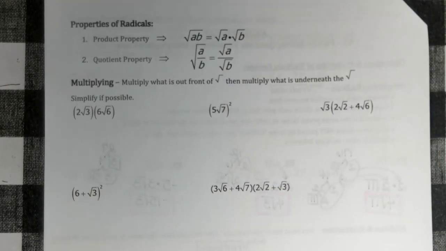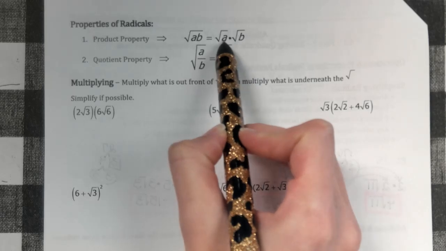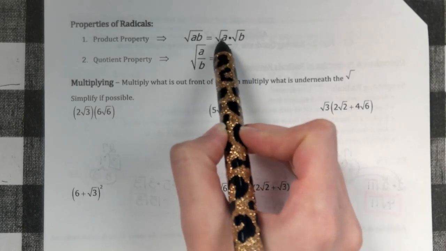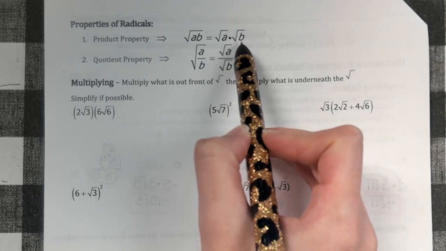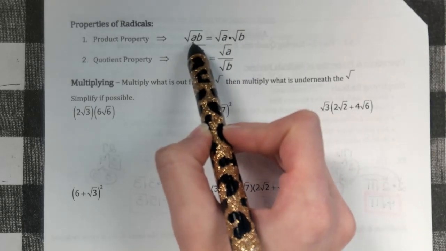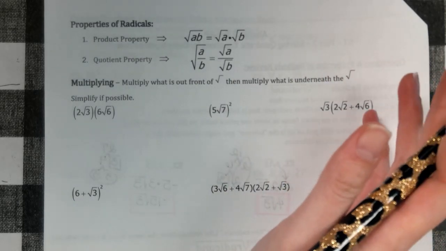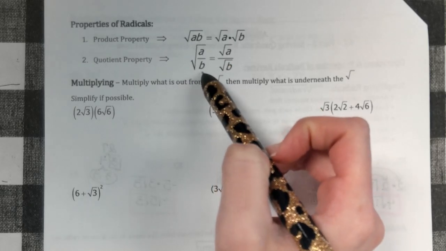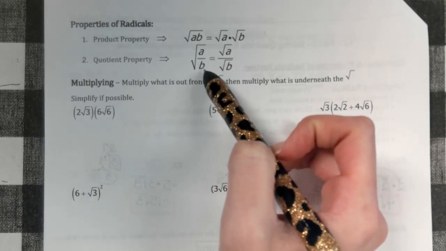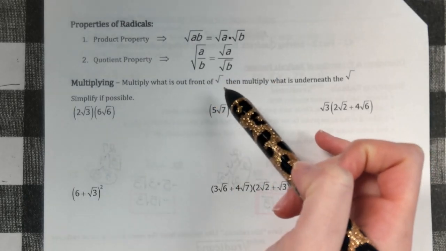There are 2 properties that we're going to look at with multiplying and dividing. If you take 2 radicals and multiply them, it does not matter what is underneath the radical. They do not have to be the same. When you're multiplying, you can multiply anything and it will just become under the radical. So if I had square root of 2 times square root of 6, I could multiply that to square root of 12. If you're dividing, if you have a fraction, that means division. All this is telling you, if you have the square root of a fraction, you can just separate the radical: square root of your numerator over square root of your denominator.